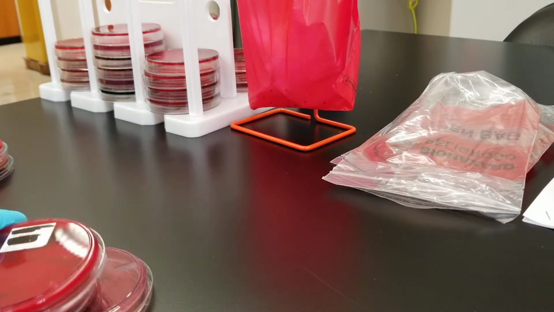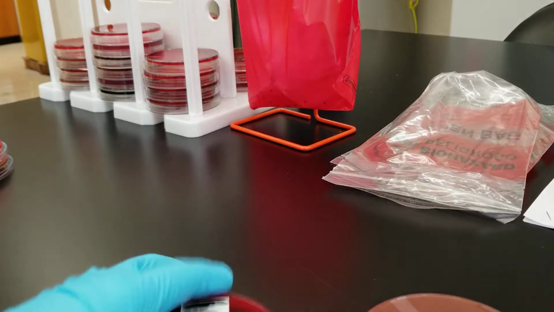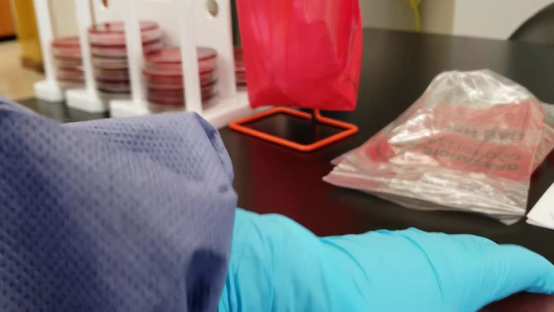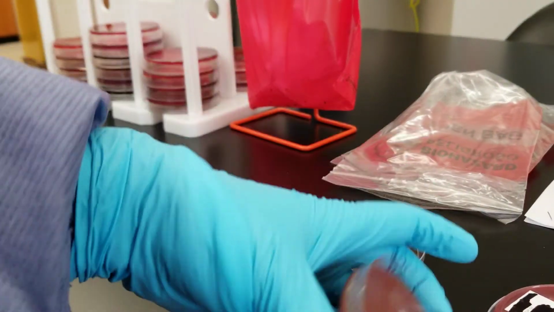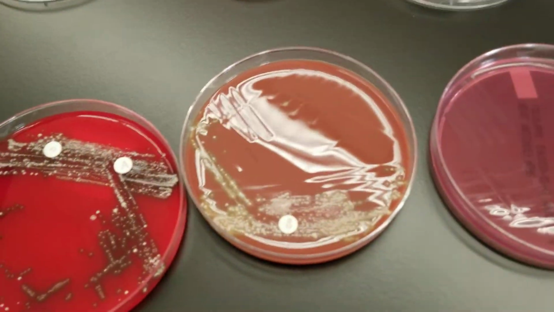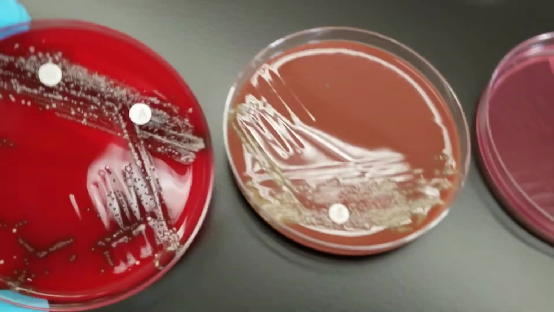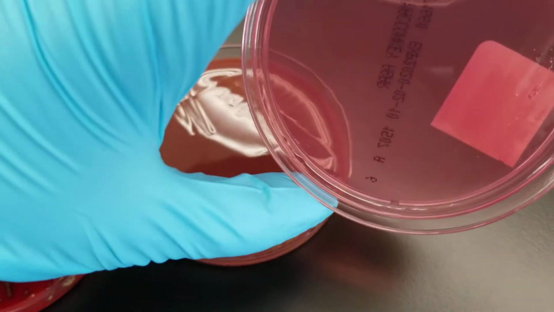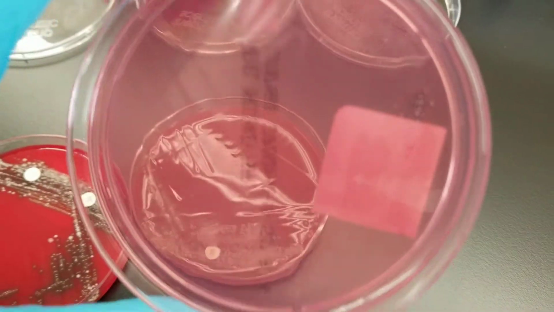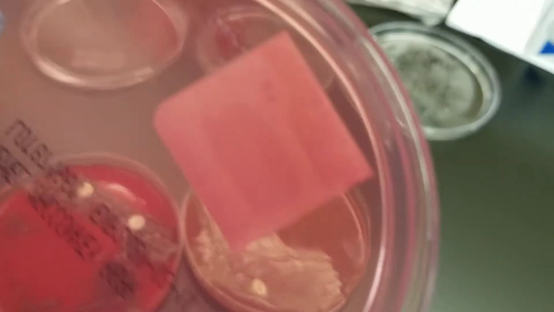So the next one we're going to do is a sputum. Okay, primary setup is going to be your blood, chocolate, and MacConkey. All right, so if you're looking at this, we've got blood, chocolate, and MacConkey here. No growth on MacConkey. Nope, sorry, there is a little bit of growth right there.